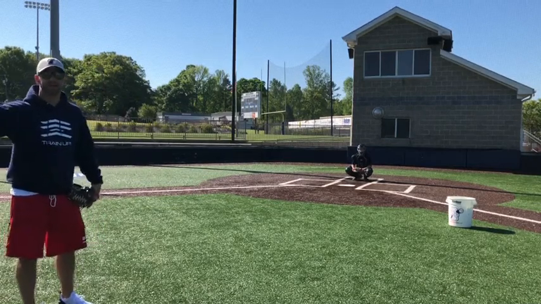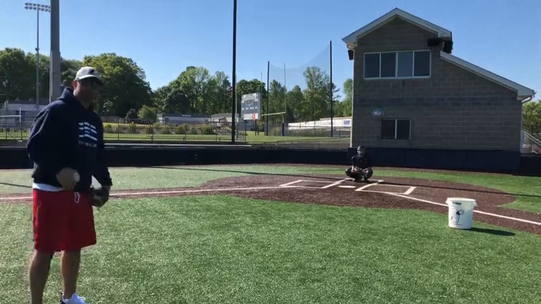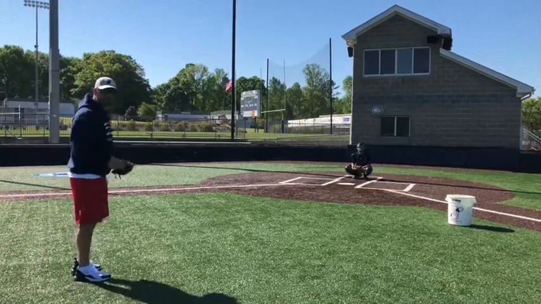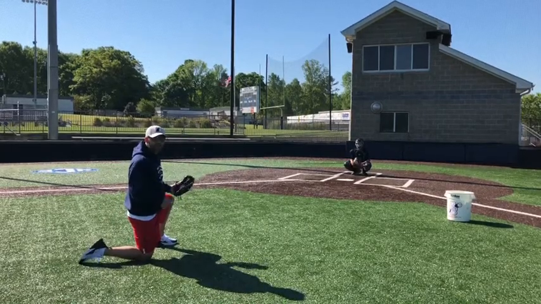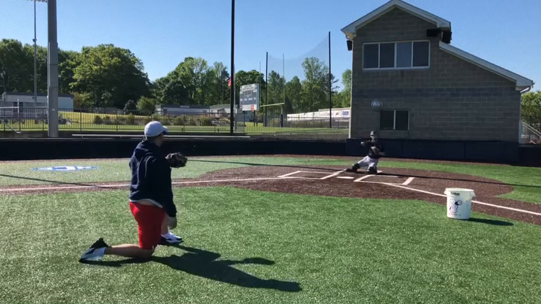Now, if you don't have a full field, obviously, it's just real easy to throw this ball into a wall or a net, but we really want to have to make him make some game speed decisions. So we'll do a couple just to get an idea. And I'm going to mix it up because I don't want him to guess on me, so I'm not going to go in the same pattern, okay? Good.